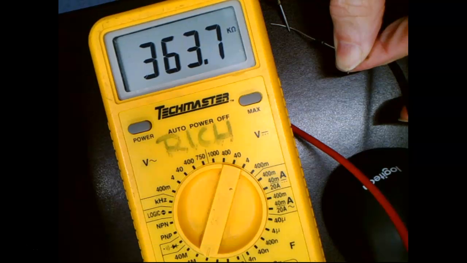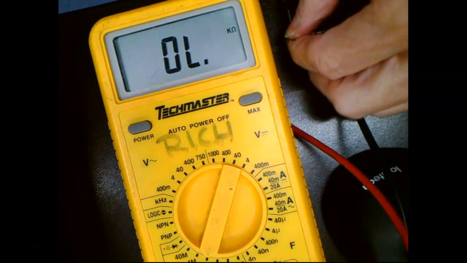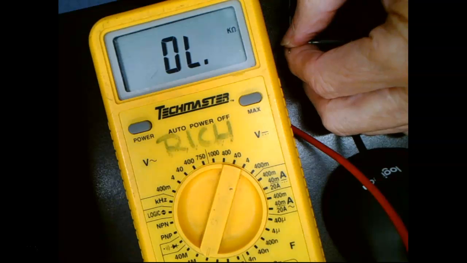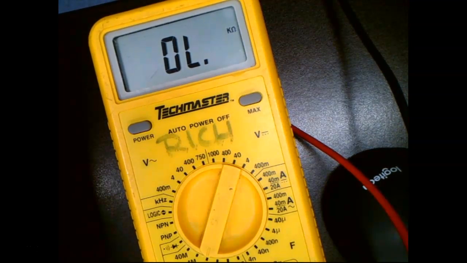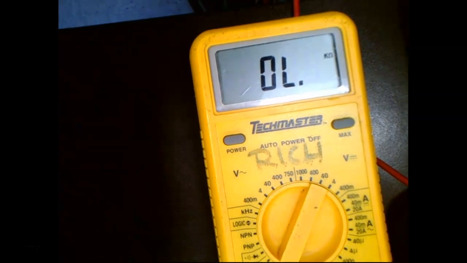So this way it's measuring about 363K. And then I'm going to flip it over, and now it's measuring overload. So this is pretty easy to see with an ohm meter. Y'all might want to see what it does on y'all's to see what happens. So y'all can come over and get one of these. You go, Brian.